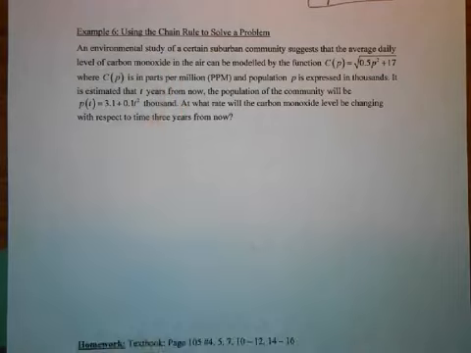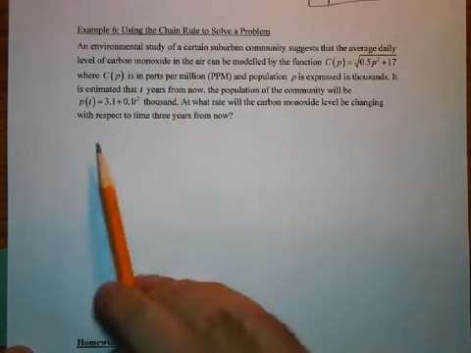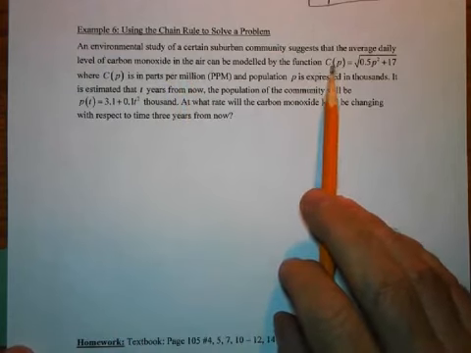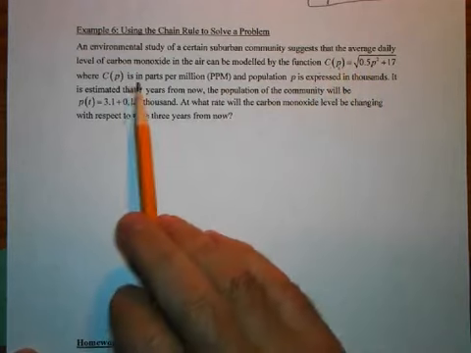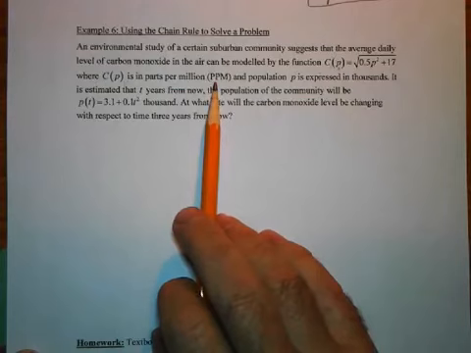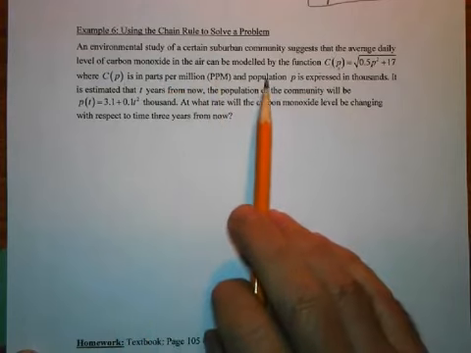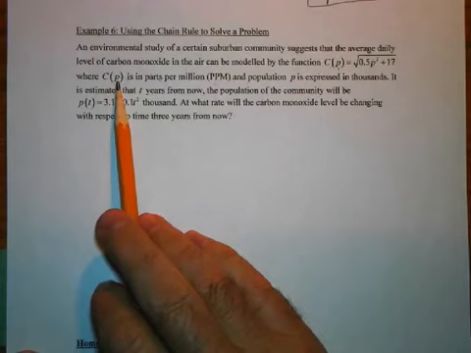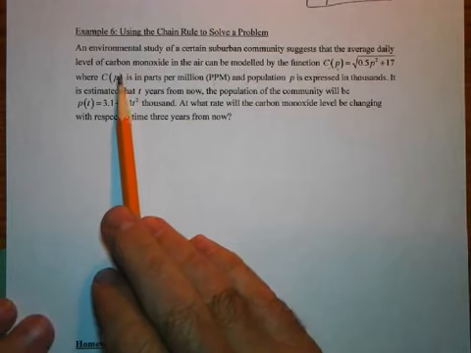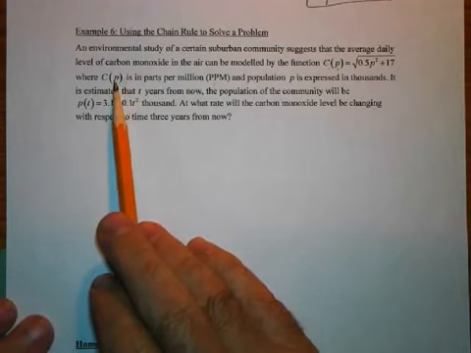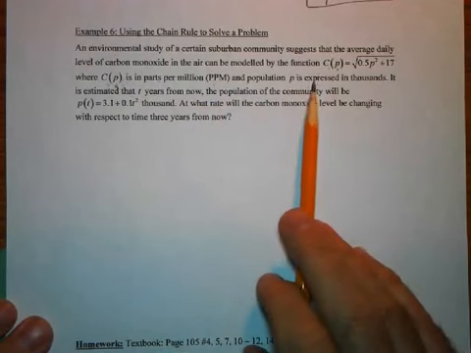An environmental study of a certain suburban community suggests that the average daily level of carbon monoxide in the air can be modeled by this function, C of P. C of P is parts per million of the carbon monoxide, and the input for this is the population of the community. So we use the population as input into this C function, which spits out the amount of carbon monoxide. And P is the population in thousands.